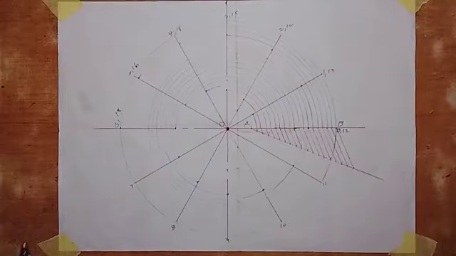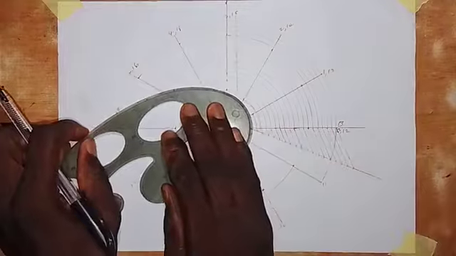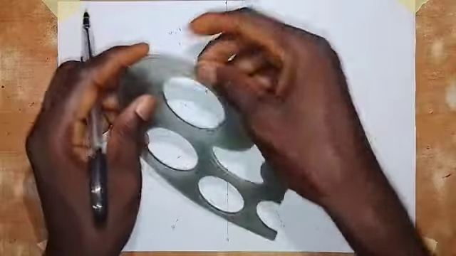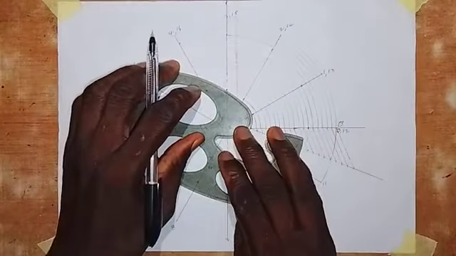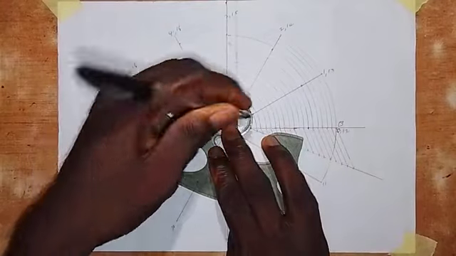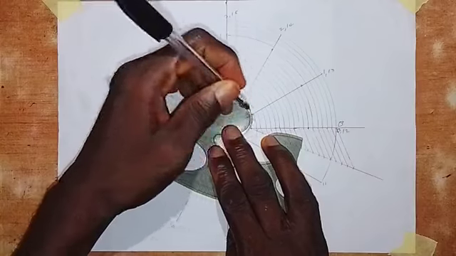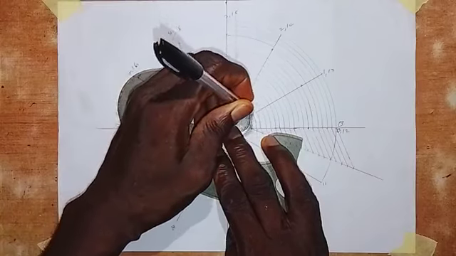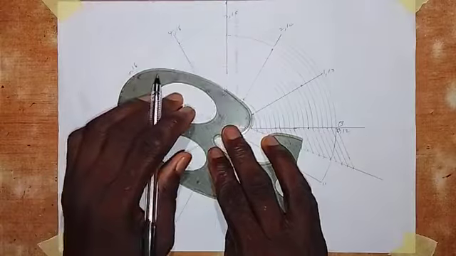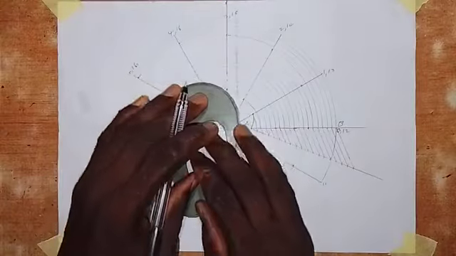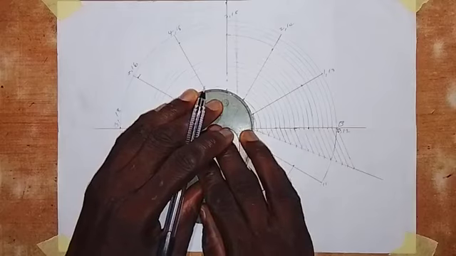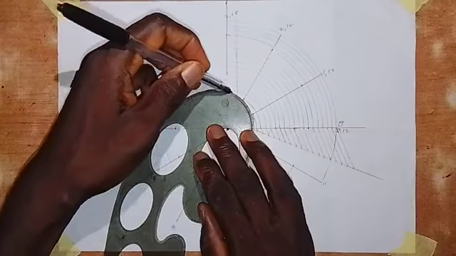So what we need to do now is to join the points together to obtain the Archimedean spiral as we are instructed. So we are joining these 2 points together. So this point A, we are joining together with point 1 on line 1 here, and it goes like this. Then we are joining these 2 points together. So we can join these 3 points together and it goes like this.